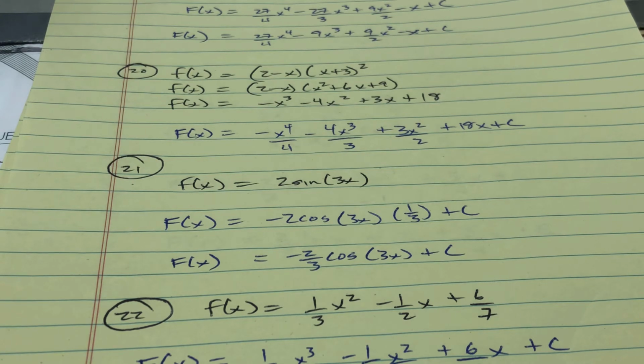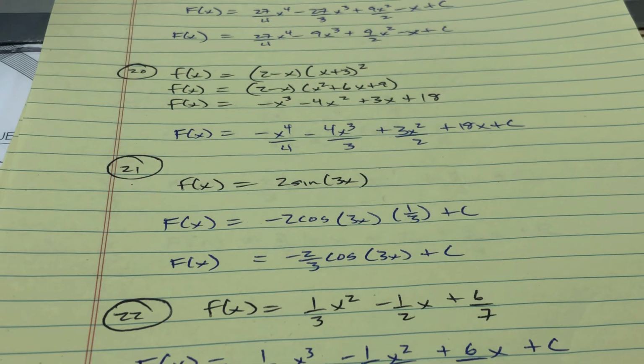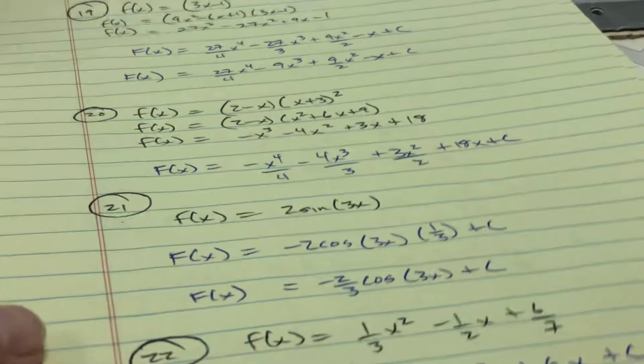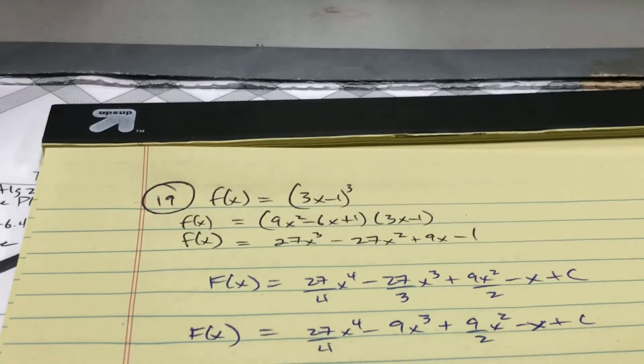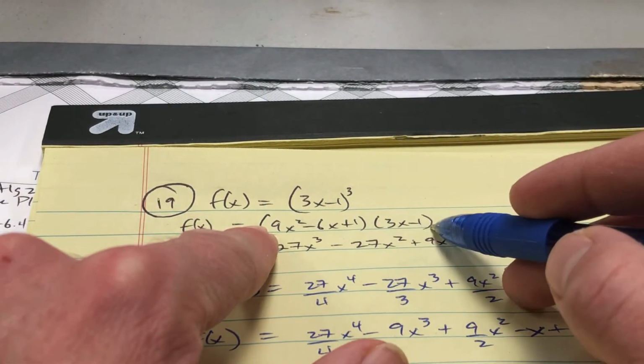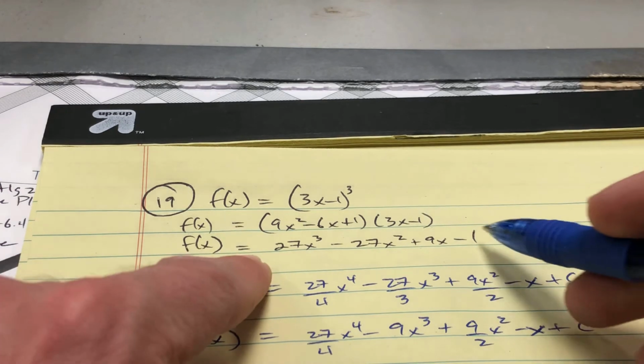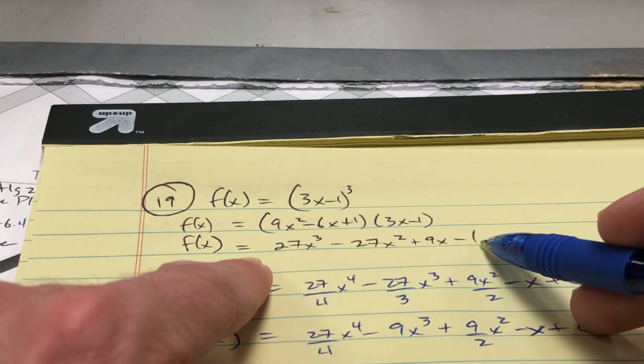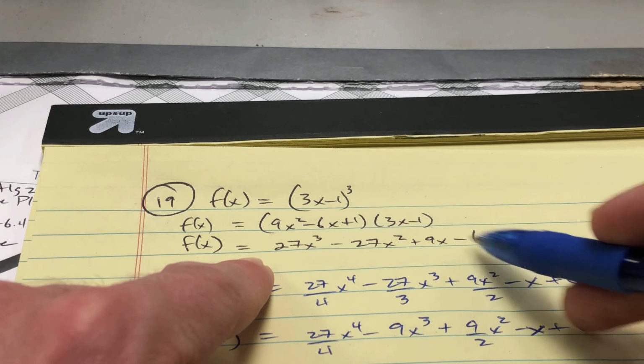All right, getting closer here on 19. 3x minus 1 cubed. So what I did is I squared it, and then I multiplied it by another 3x minus 1. Check my algebra, but I believe it's this.